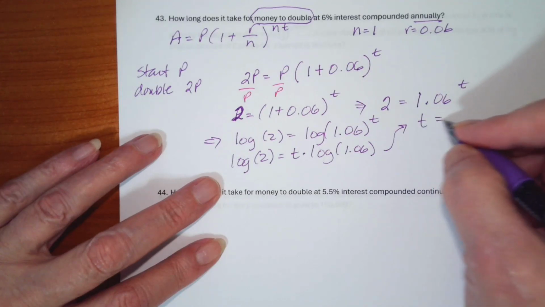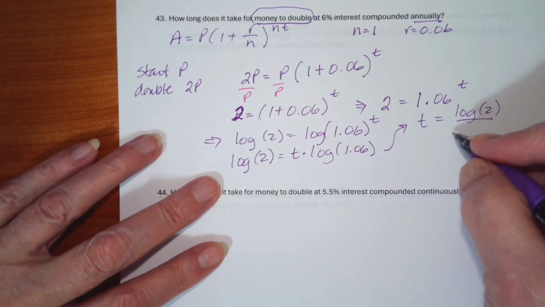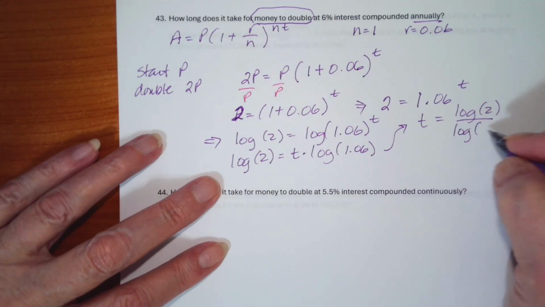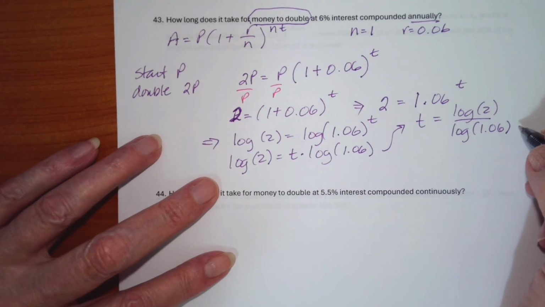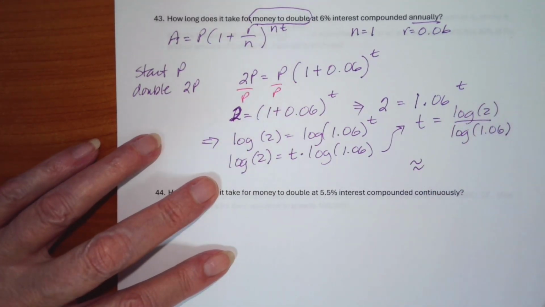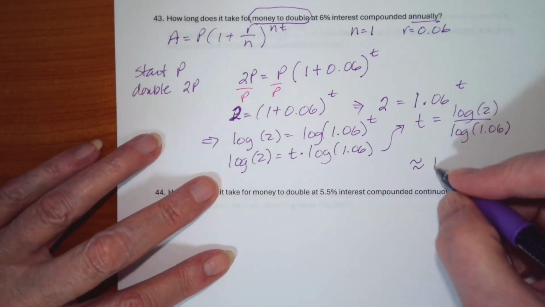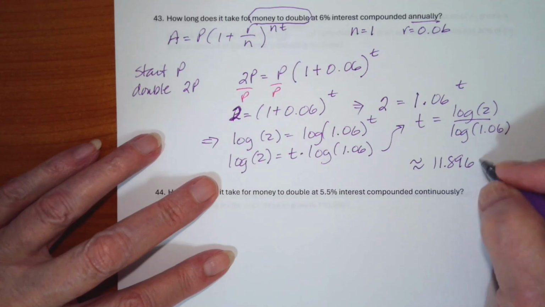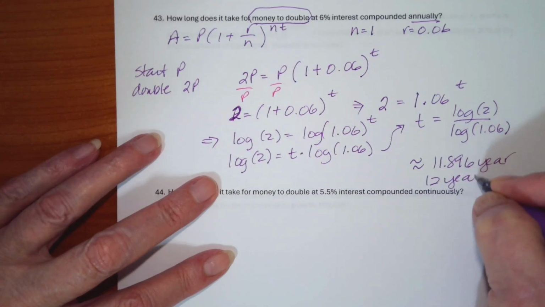So this gives me T is equal to the log of 2 divided by the log of 1.06. And that becomes 11 point, but we're going to call it 12 years.